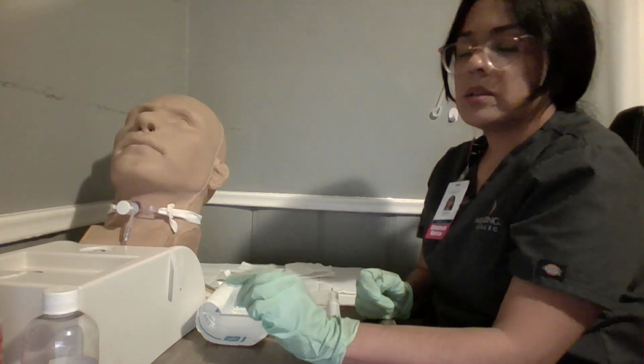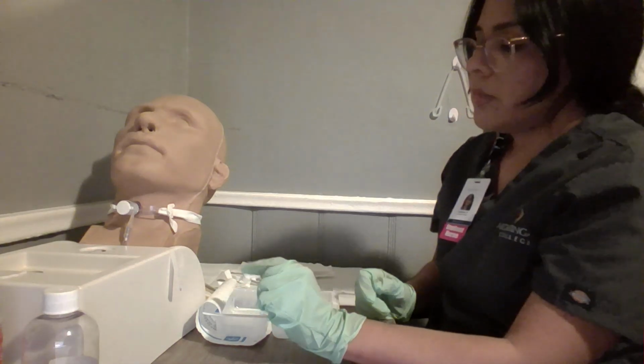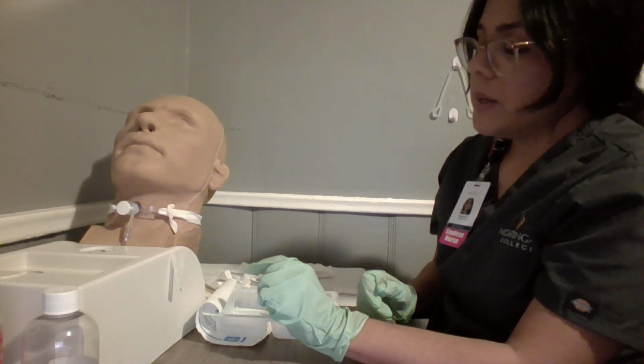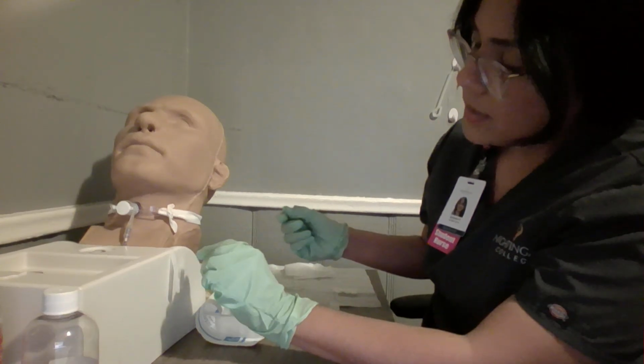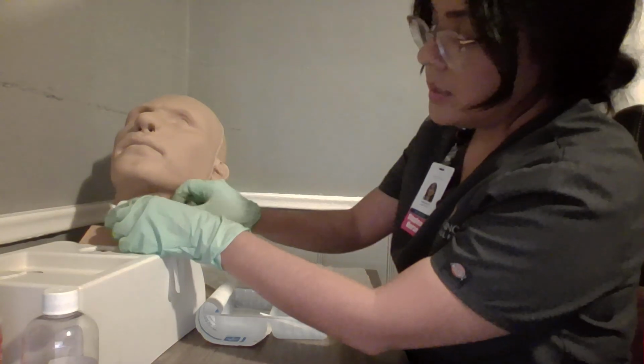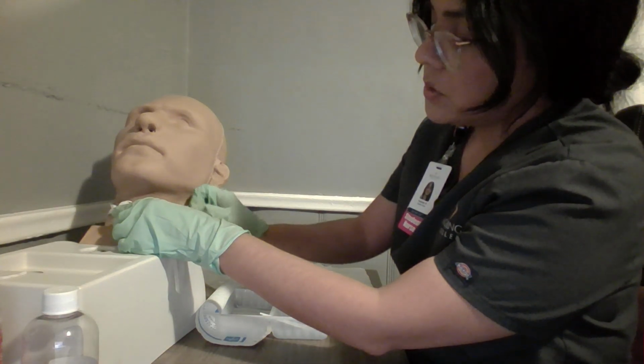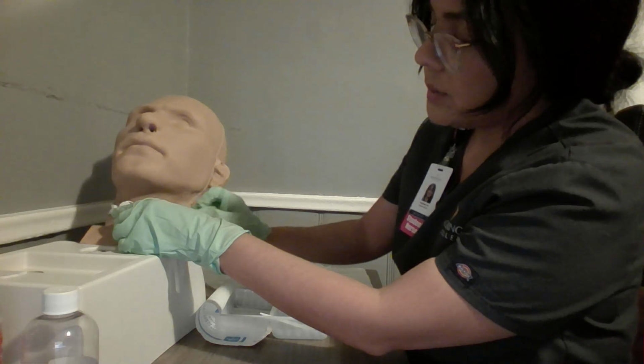I will take this opportunity to inspect the area. I want to make sure there are no signs of infection or skin breakdown. I will replace the ties now. And I want to make sure that I'm stabilizing the cannula here as I'm doing that. So I will change the tracheostomy ties.